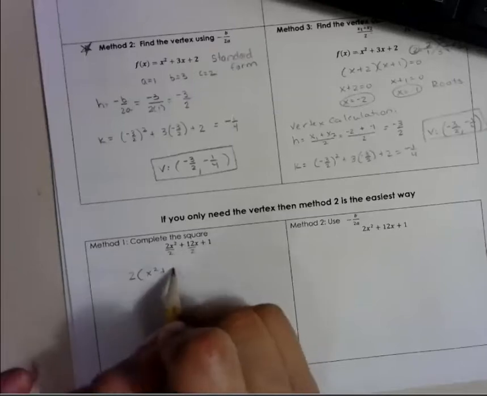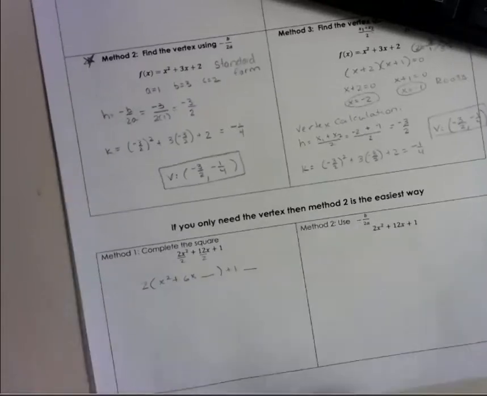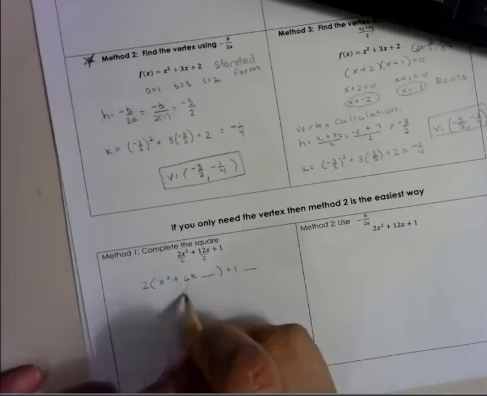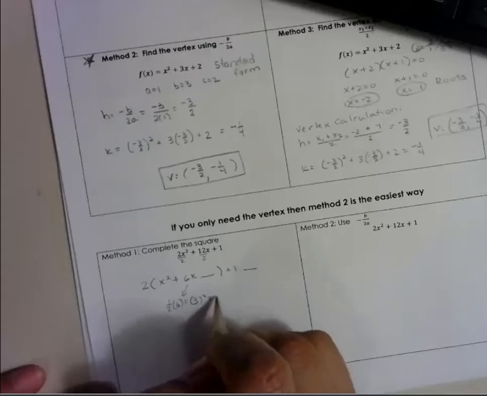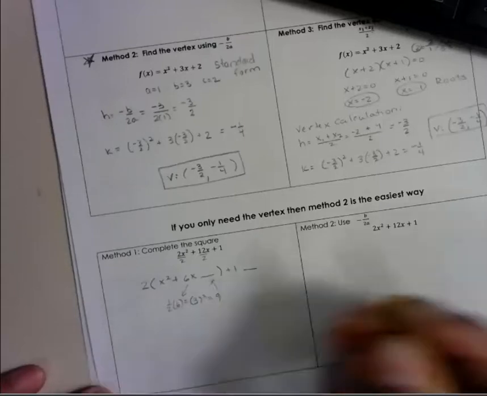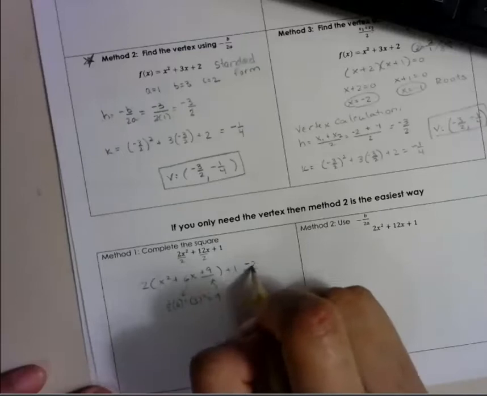Alright, 12 over 2 is 6. Make some room. We've got the plus 1, and then we're going to add and subtract something. We're going to do half of the 6. That gives us a 3. We're going to square that, and that gives us a 9. Okay, the 9 is what we add, and what we've got to multiply by the 2. So minus 2 times 9.